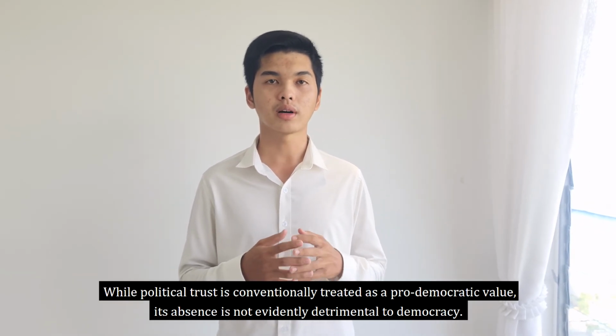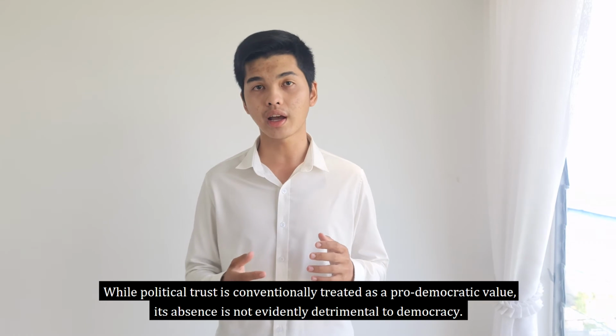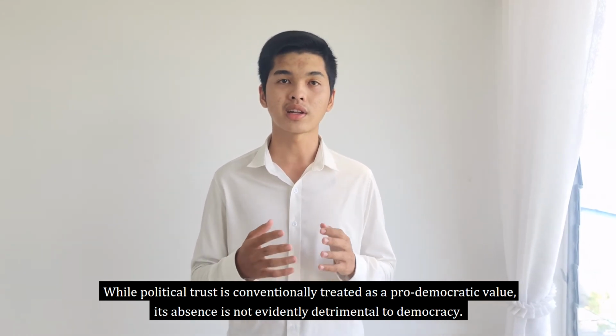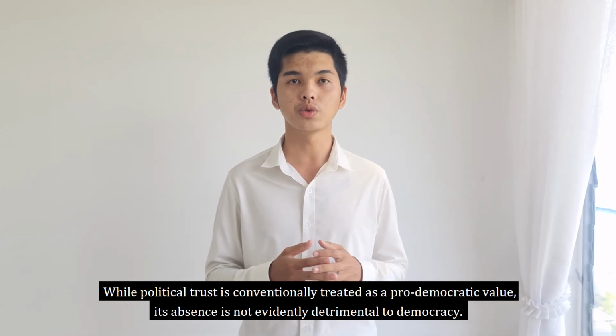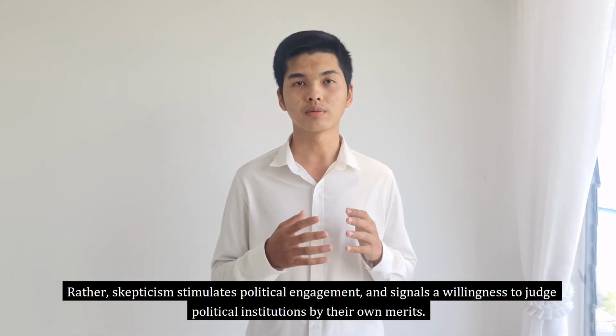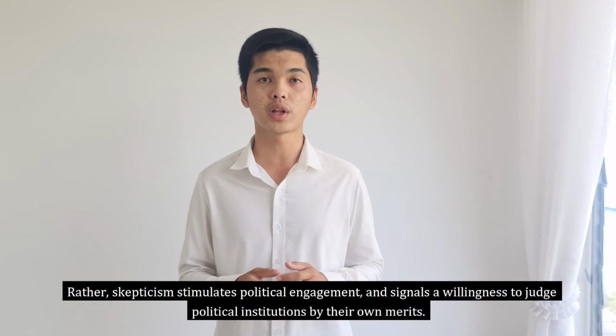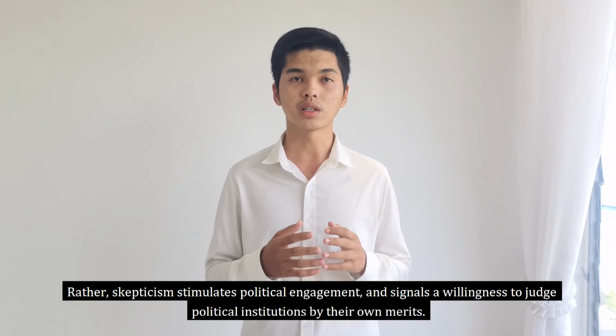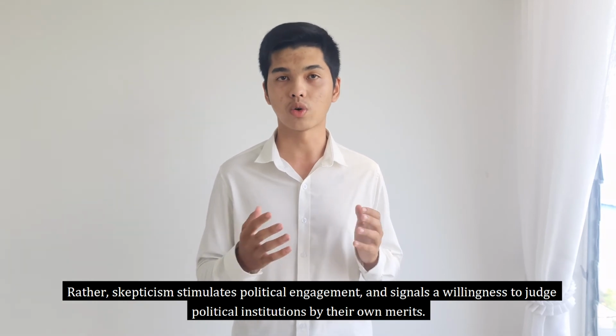While political trust is treated as a pro-democratic value, its absence is not evidently detrimental to democracy. Rather, skepticism stimulates political engagement and signals a willingness to judge the institution by their own merits.